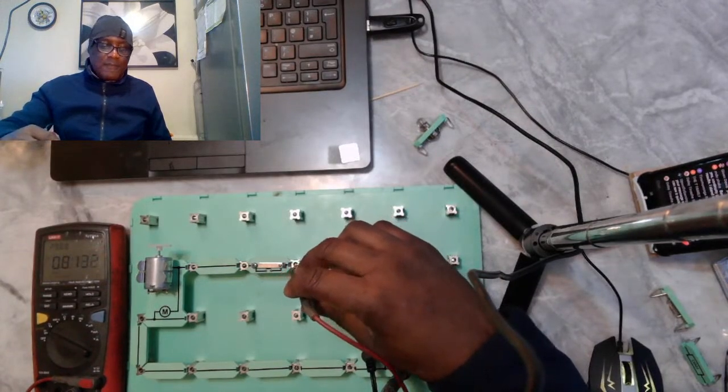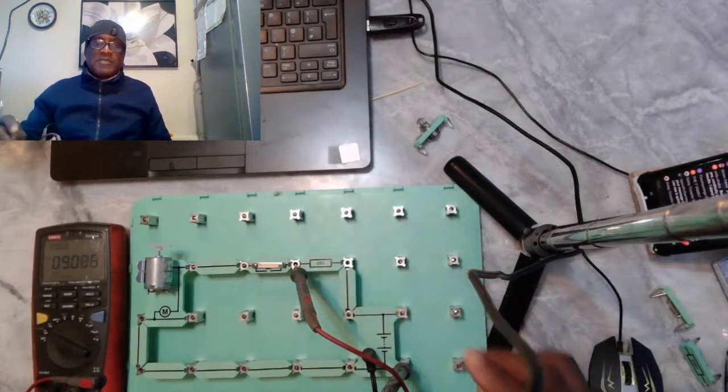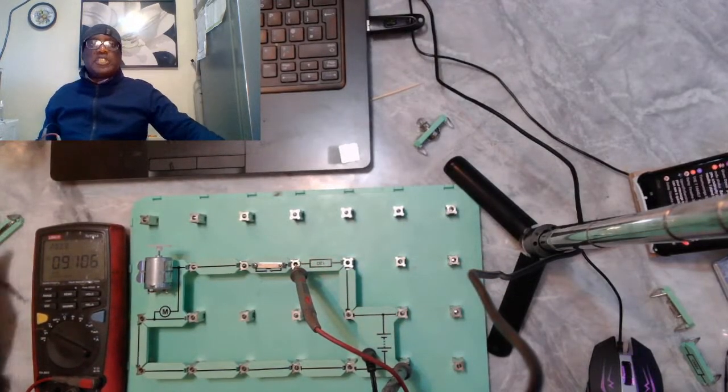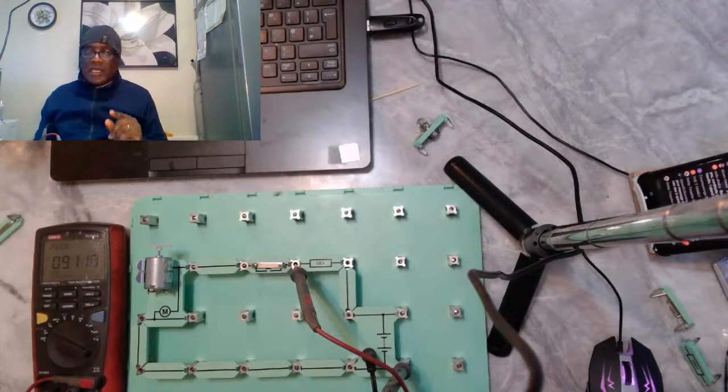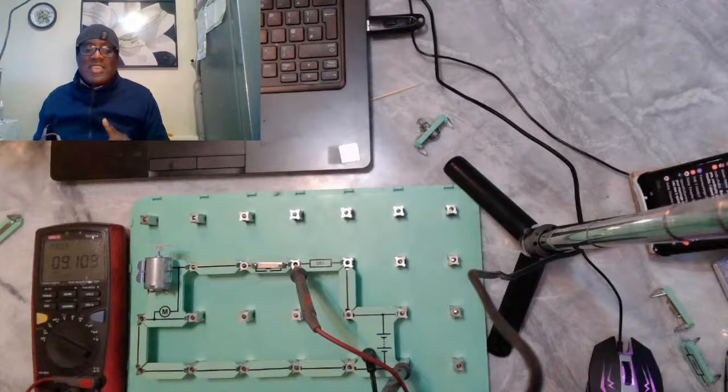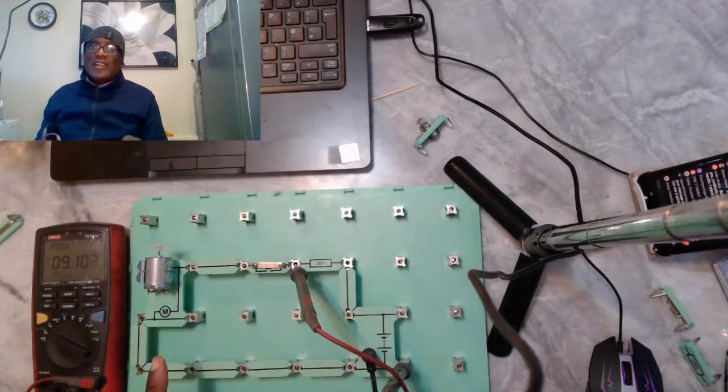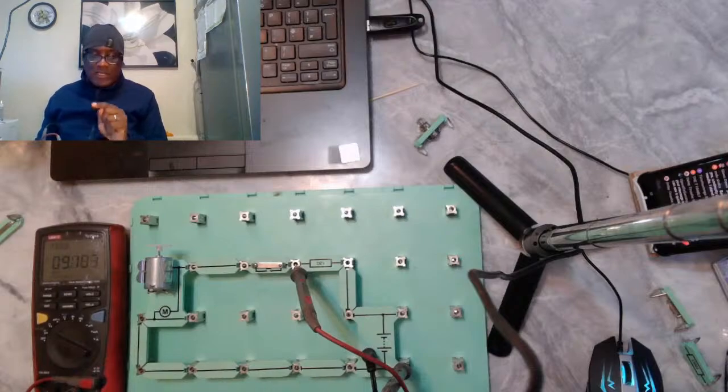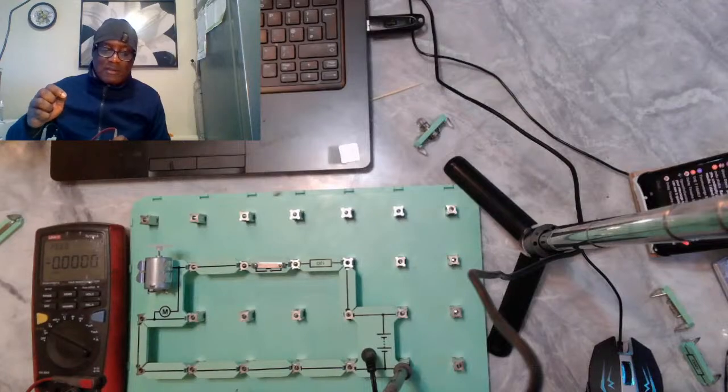Check here. We have dropped from 11, we have dropped 2 point something volts. Don't take that lightly. Even though the circuit is working, do not take that lightly. Investigate and see what is causing that.